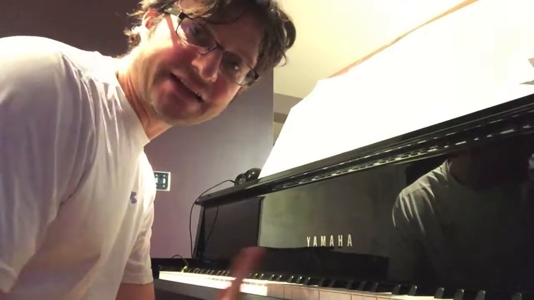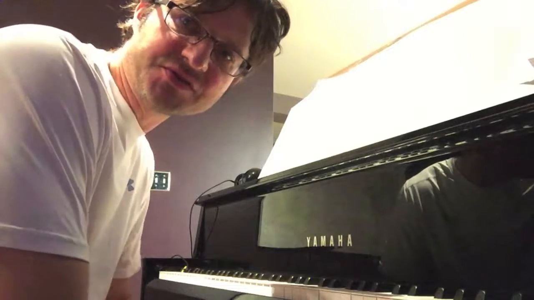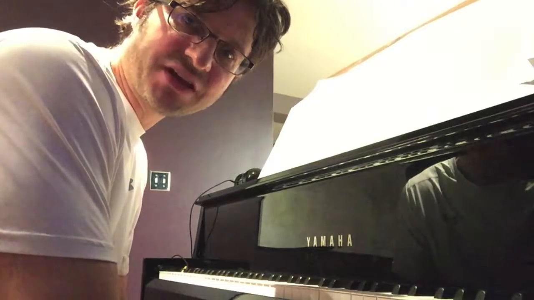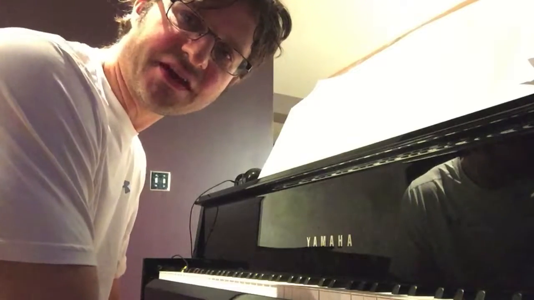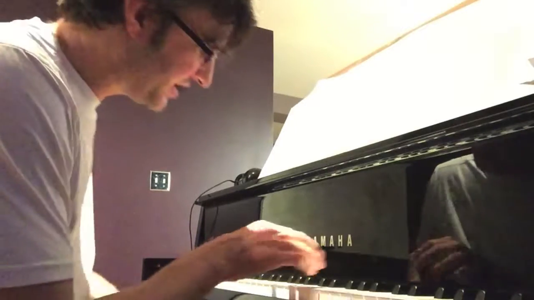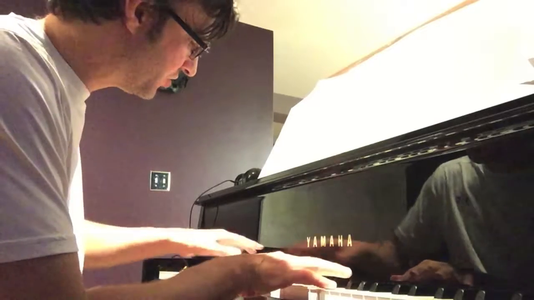So here it is all together. I'm going to start like I did last time, a little bit before the new section, just so you can have a sense of where it's coming from. And so in this case, I'm going to be starting near the end of the big battle scene, which ends in this huge chord.